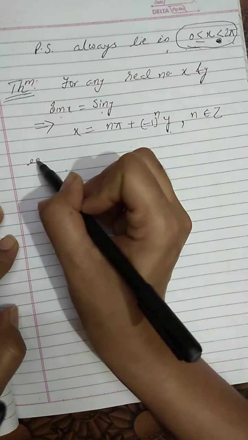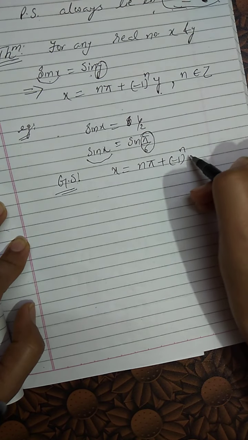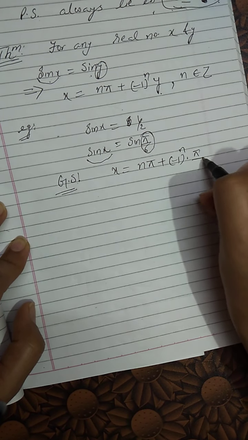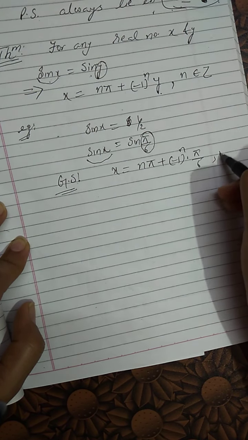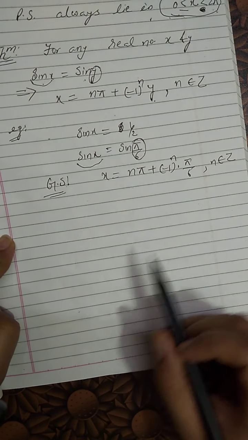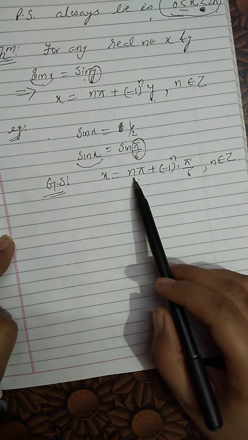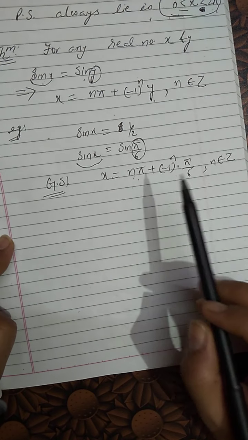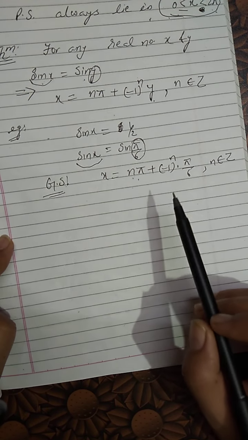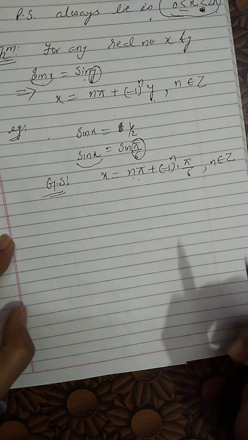So the general solution will be x equals n pi plus minus 1 raised to power n into y. The y value is pi by 6, and definitely n belongs to the set of integers. We have to specify this. This will be our general solution. Now by putting different values of n, 0, 1, 2, 3, and so on, I can get my principal solutions.